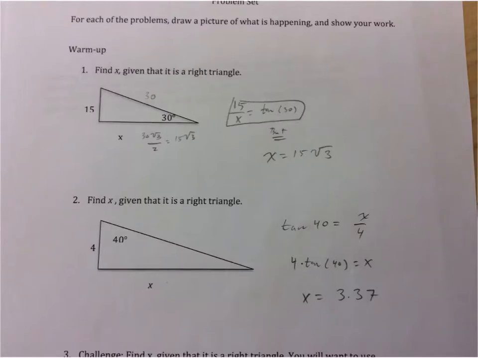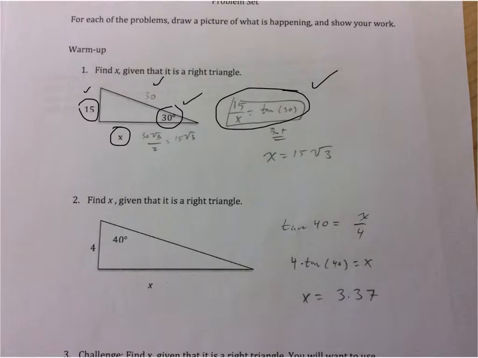Okay, so I already did the first two problems for you. We have a 30-degree angle, and we know the opposite side, and we're looking for the adjacent side. So you could set up a tangent equation, or you could just, because this is one of our special triangles, recognize that if this is 15, this must be 30, and this is 15 root 3. So this being a special triangle, that's something that should be becoming familiar.